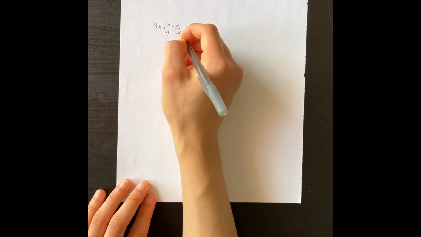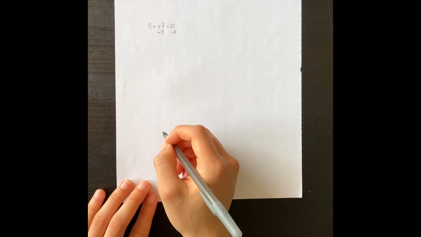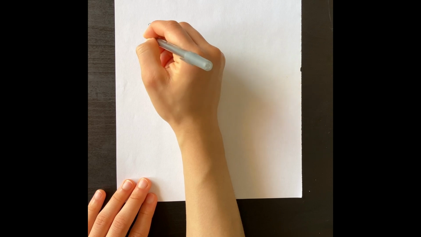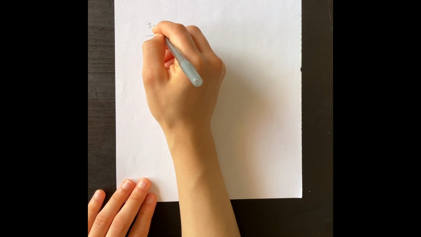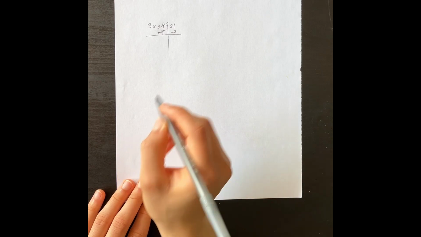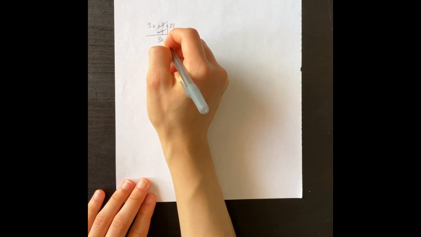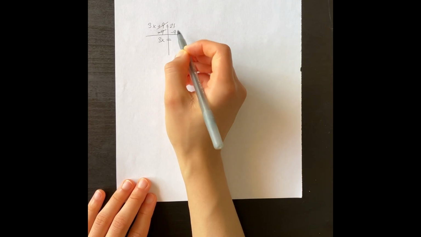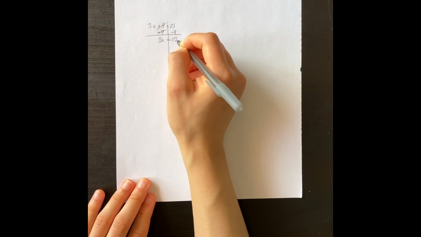So we'll subtract 9 from both sides of the equation so that it remains balanced. So then 9 minus 9 turns into 0, so we have 3x on this side, equals 21 minus 9, which is 12.